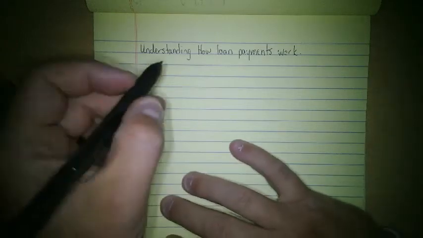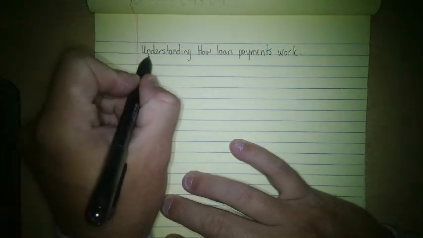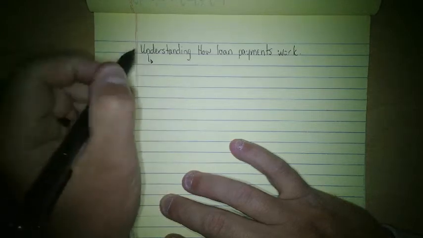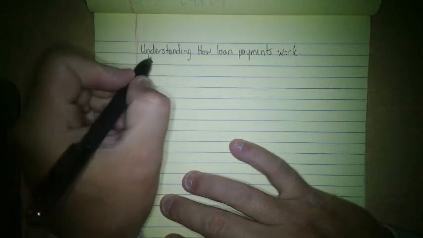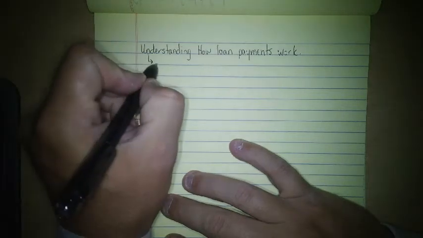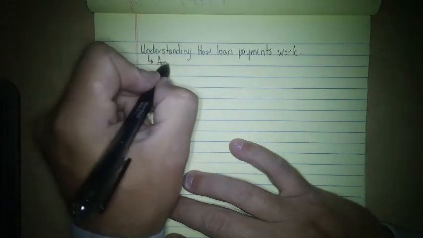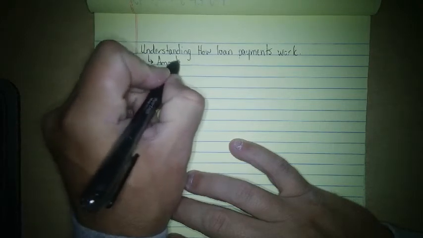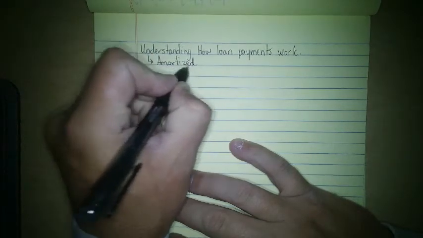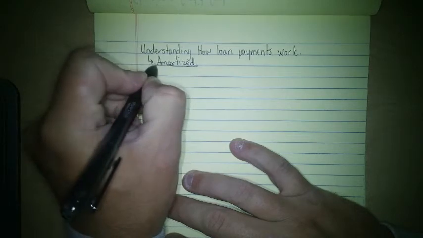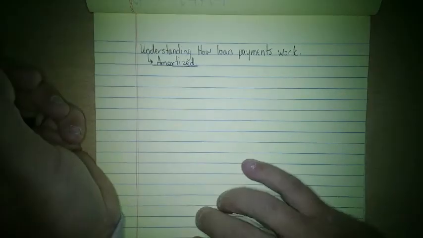Now, the first thing we want to do with this is I'm going to give you a word that I need you to remember. Okay, this word is called amortized. I can't pronounce it right, but once I spell it, maybe you can. Amortized. Okay. Now you're going to need to know what that word means.